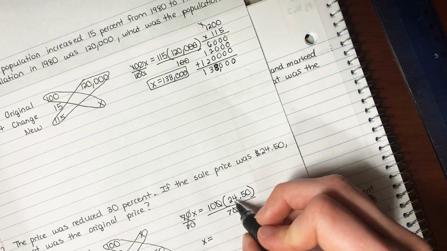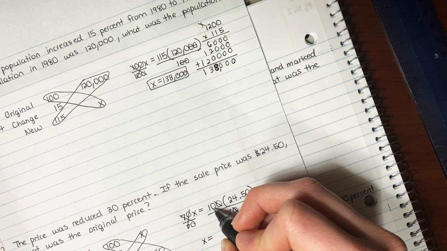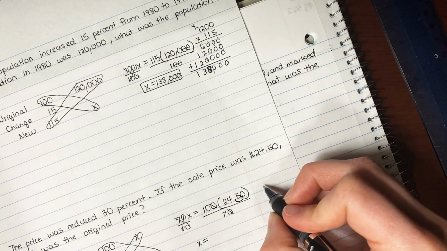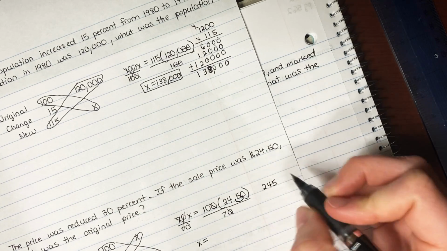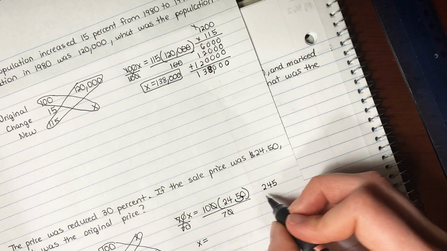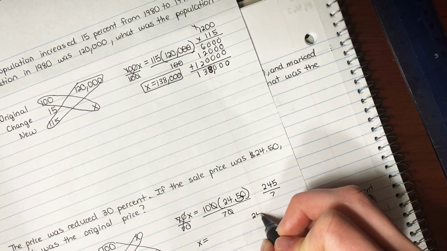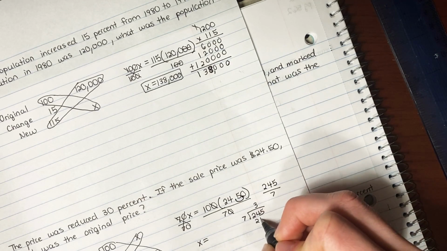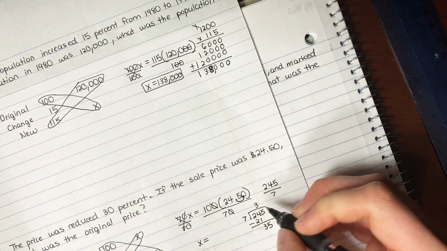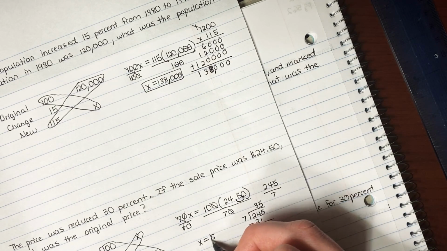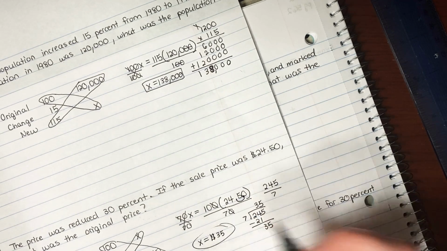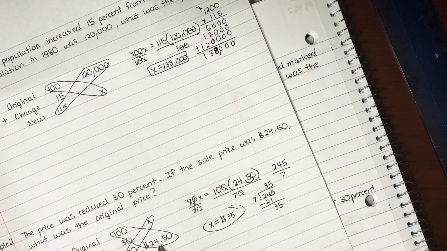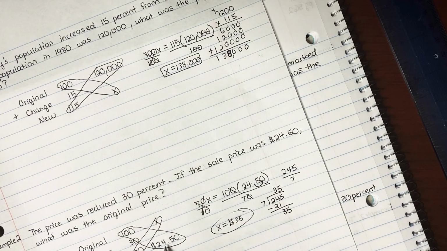So we've got 24.50 times 10. So we're just going to move that decimal over once to the right. So we have 245. I just didn't write the 0 because we don't need to. We have that over 7. So we're going to divide here. 7 goes into 24 3 times, and it'll go into 35 5 times. So our answer is going to be $35 for the original price. So the original price was $35. They reduced it by 30%, and then they got their new price of $24.50.